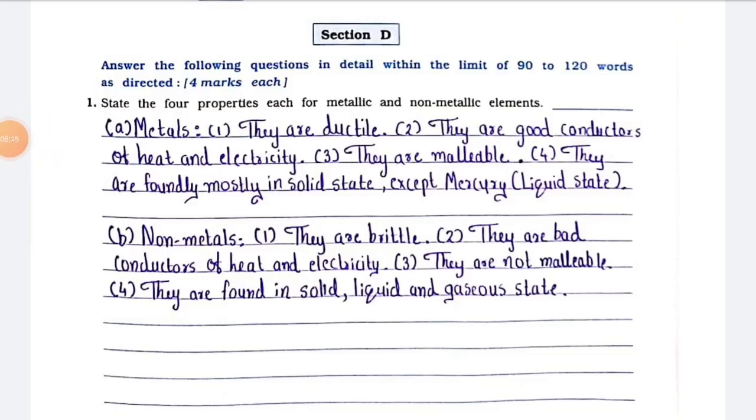Now let's see section D. Answer the following questions in detail within the limit of 90 to 120 words as directed, 4 marks each. Number 1. State the 4 properties each for metallic and non-metallic elements. First, let's see metals. Number 1. They are ductile. Number 2. They are good conductor of heat and electricity. Number 3. They are malleable. Fourth, they are found mostly in solid state except mercury, which is in liquid state.